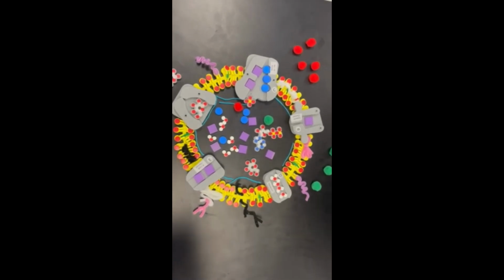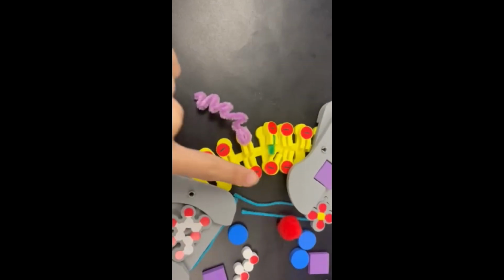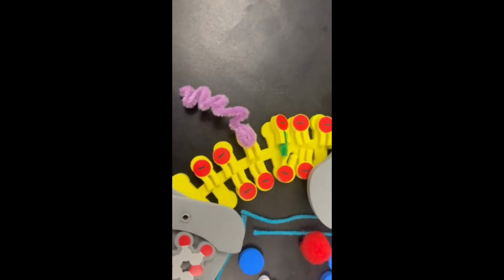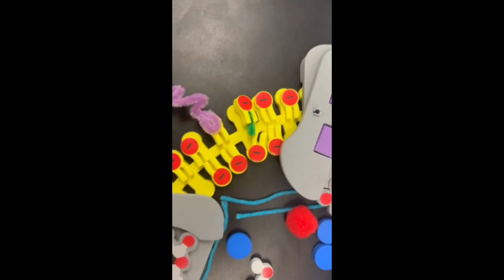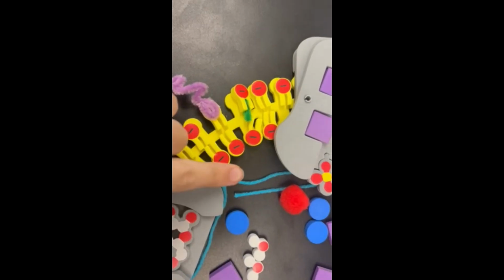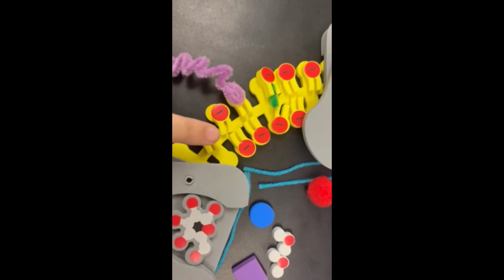to define. Starting with the lipid bilayer. The lipid bilayer is the main component of the cell membrane. It's composed of two, hence the root bi, layers of phospholipids. Phospholipids are the main molecule of the membrane.